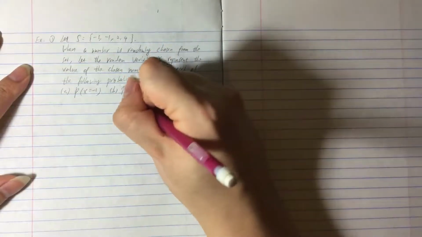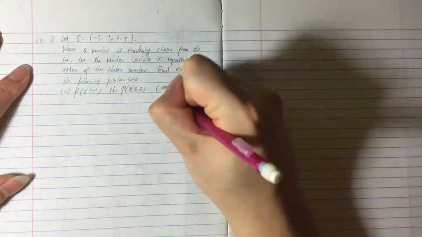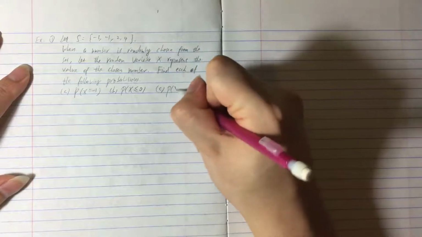Part B, probability that x is less than or equal to 0. Part C, probability that x is greater than 0.